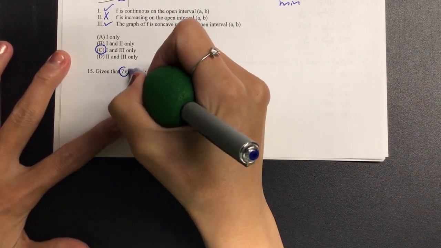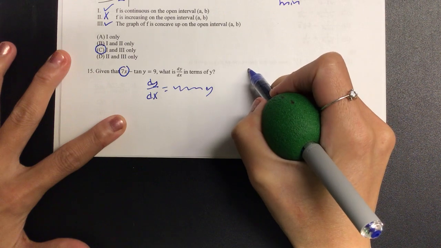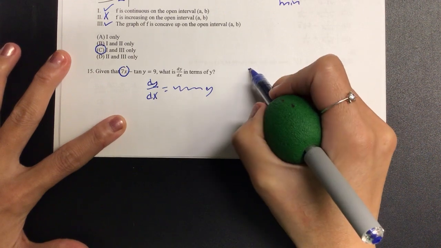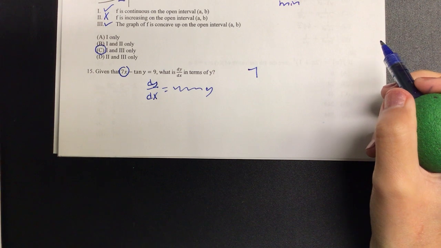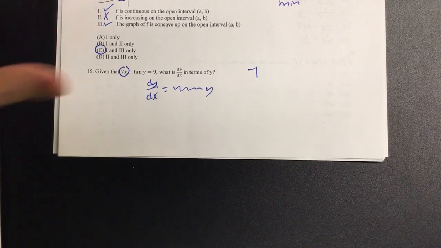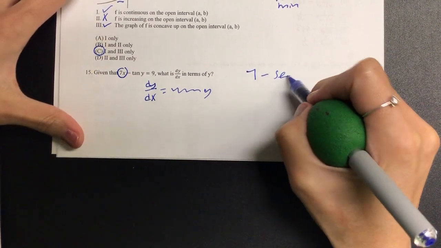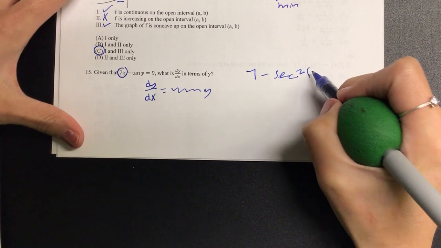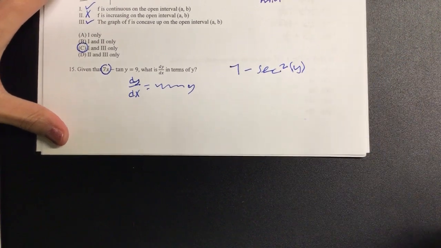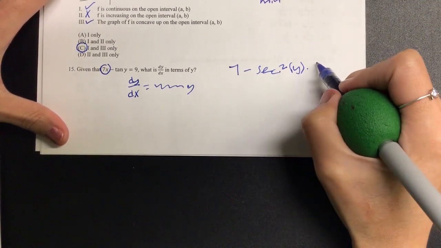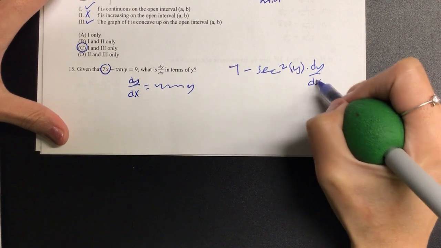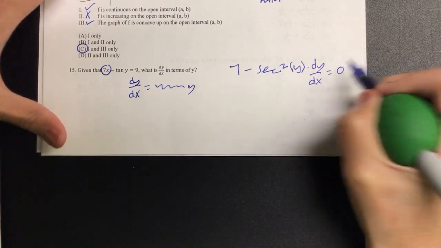What is the derivative of 7x? Nicholas, are you with me? Right, 7. What was the derivative of tangent? Secant squared. So we have secant squared of y. Because I'm deriving something with the y, what do I need? dy over dx. And the constant is 0.